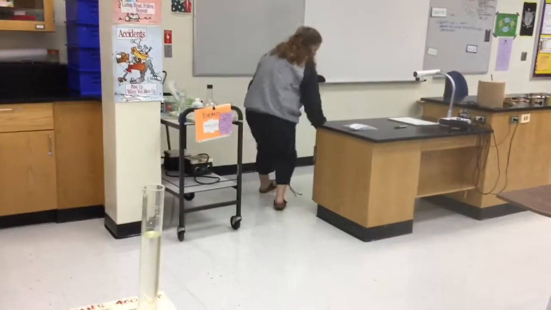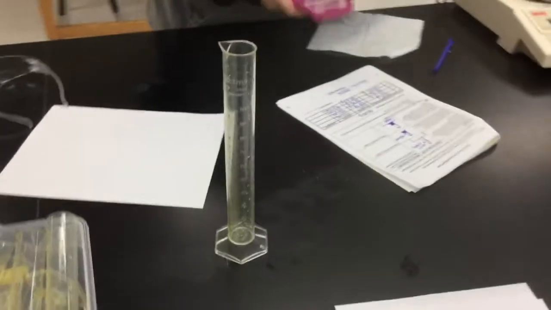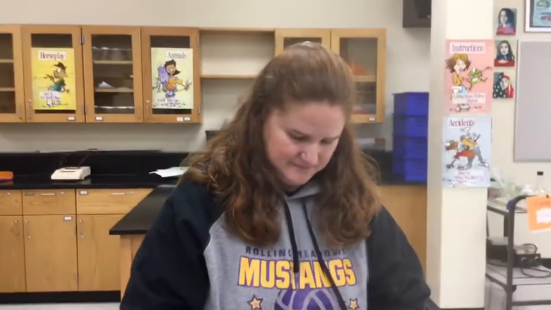Now, while Miss Thorburn's doing the calculations, I'm going to be a nice lab partner. I'm going to take this graduated cylinder and pour it back out into the beaker. And then when I turn off the camera, I'm going to dry this out completely so that the next class has a dry graduated cylinder, because it needs to be dry to get the initial mass of my graduated cylinder.